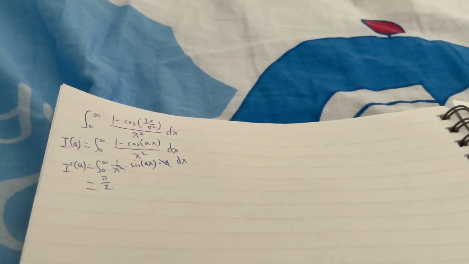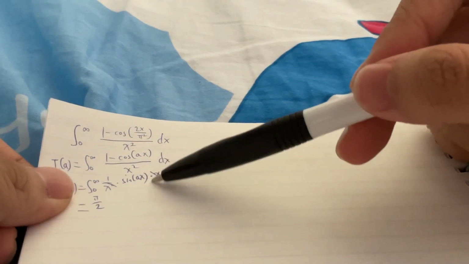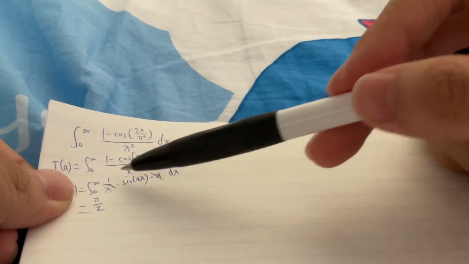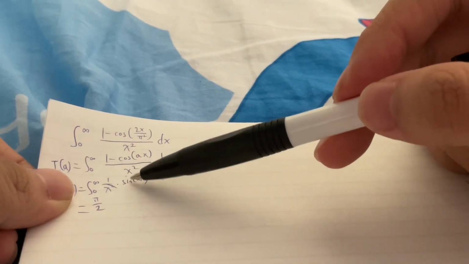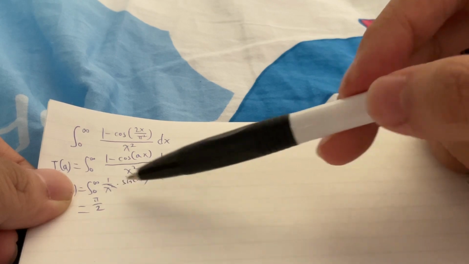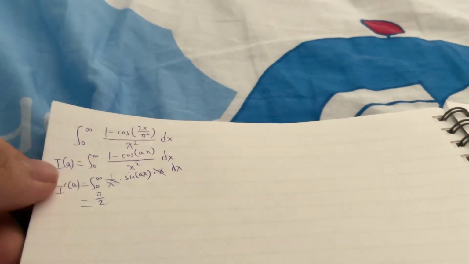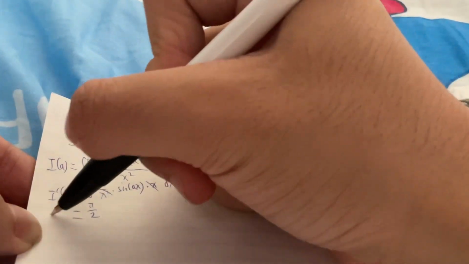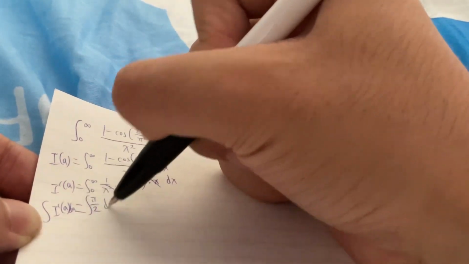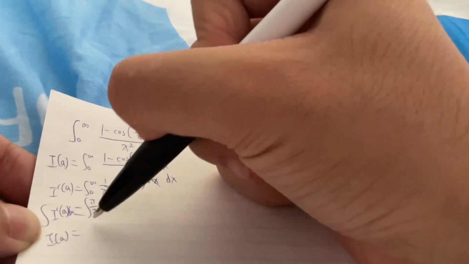You can use the substitution u equals ax, and you will get the integral of sine u over u going from 0 to infinity once again. So you will get pi over 2 here. Then I'm going to integrate both sides. I prime of a is equal to that, and then integrate both sides with respect to a. So you get I of a equal to the integral of pi over 2, which is pi over 2 times a.